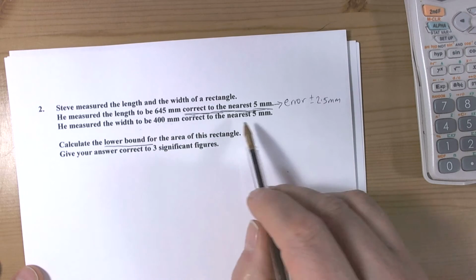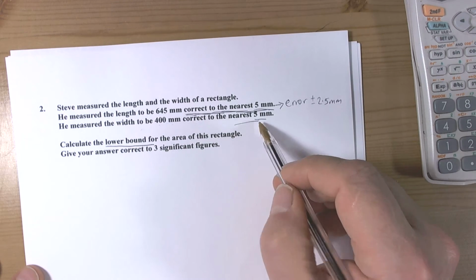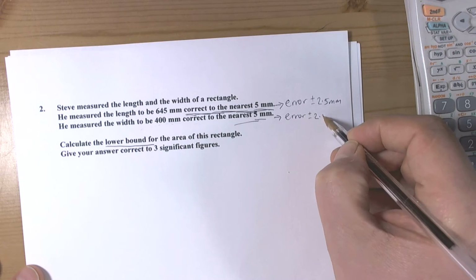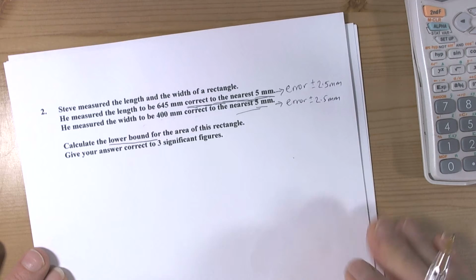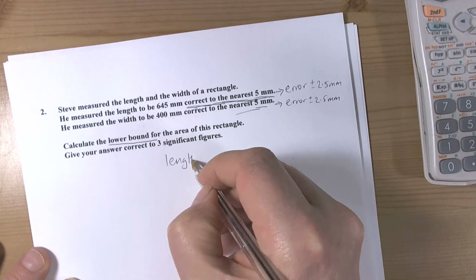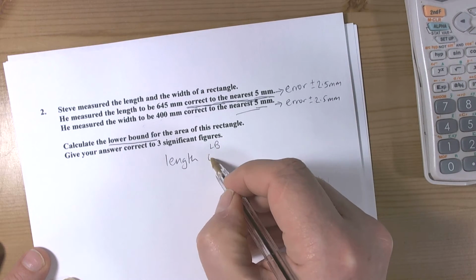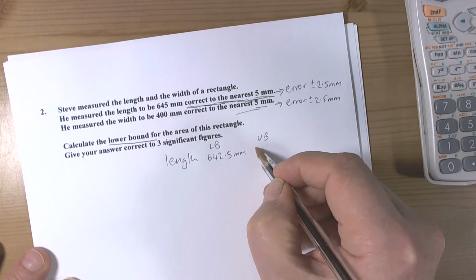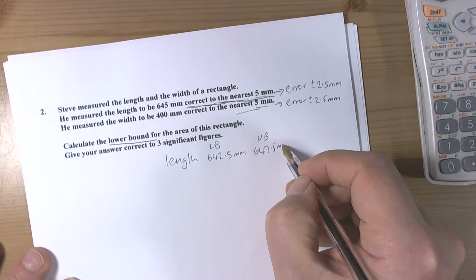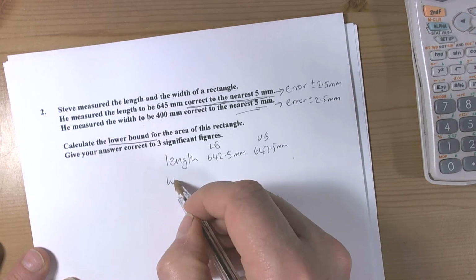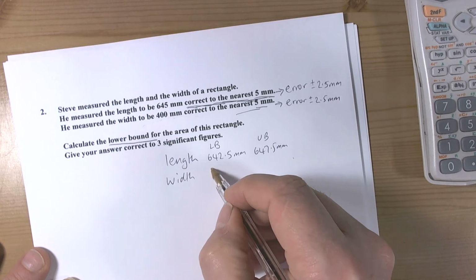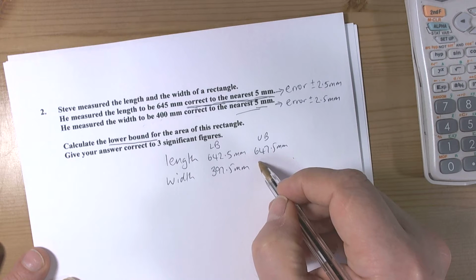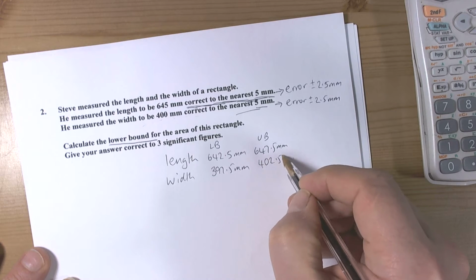And for this measurement here, it's again the same accuracy, correct to the nearest 5 millimeters. So again, the error will be a half of that, plus or minus 2.5 millimeters. So we can see that the length has a lower bound of 642.5 millimeters and an upper bound of 647.5 millimeters, and the width has a lower bound of 397.5 millimeters and an upper bound of 402.5 millimeters.